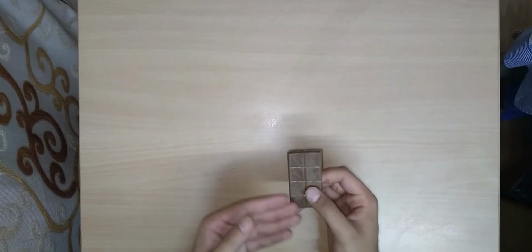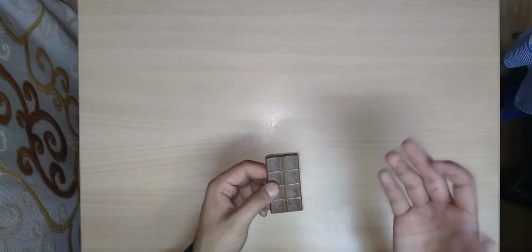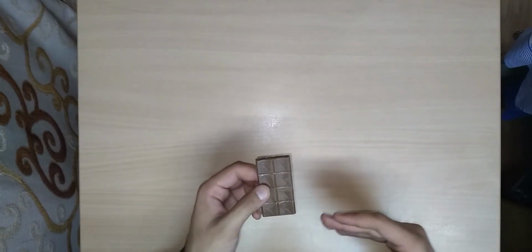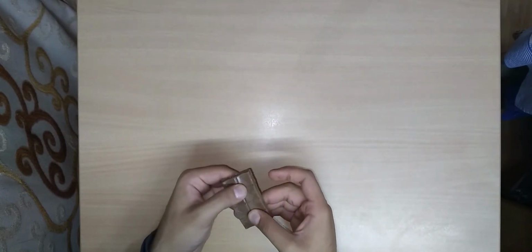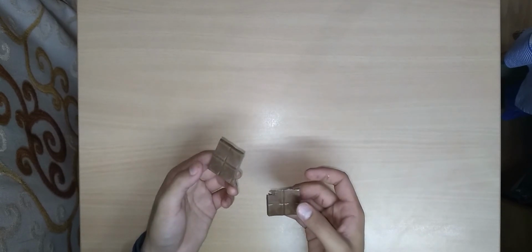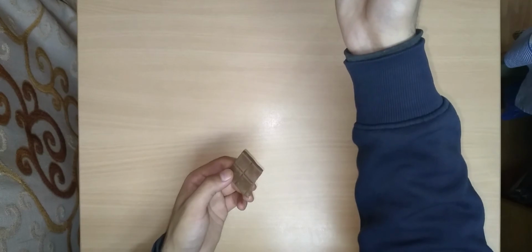So I have 8 dabbas, where dabba is the unit of area. So I need to give 4 dabbas to my sister and keep 4 dabbas. So I can just divide it this way. Obviously this is melting, but yeah, I can give the smaller piece to her and do a bit of cheating. That's it.